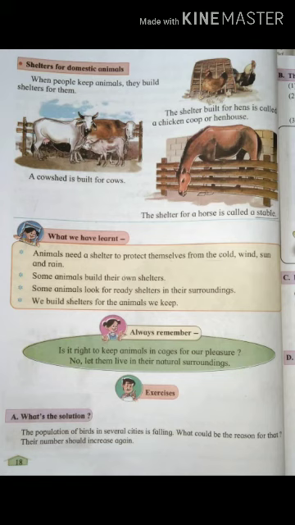We prepare it to protect them from other animals. If we are fond of keeping horses with us, then we build a stable for the horses to live in. So what have we learned from this lesson? Animals need a shelter to protect themselves from the cold, wind, sun, and rain.